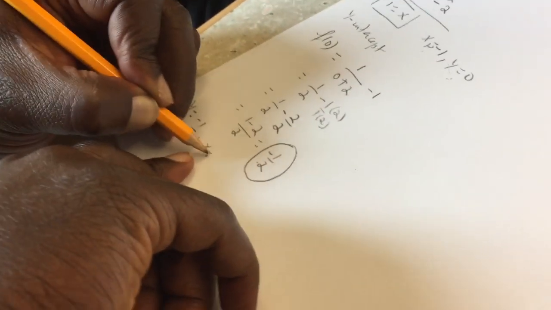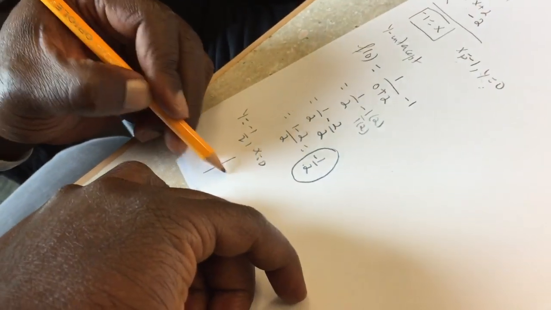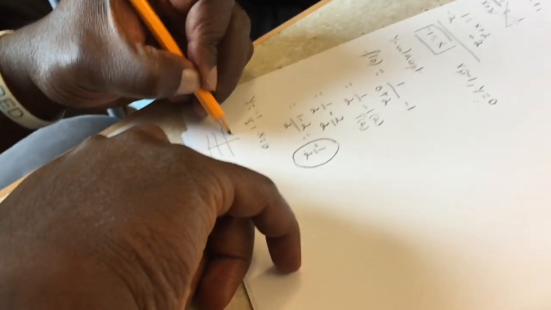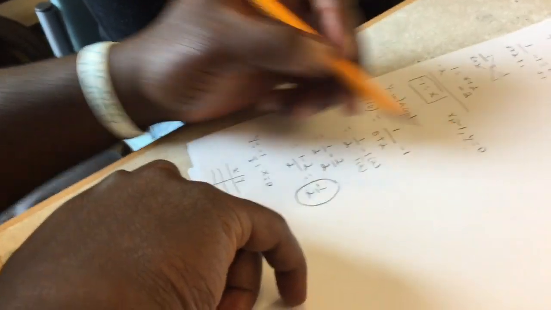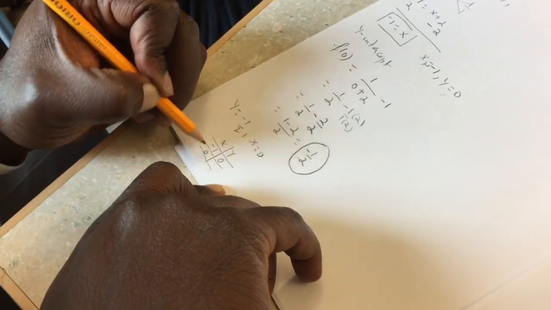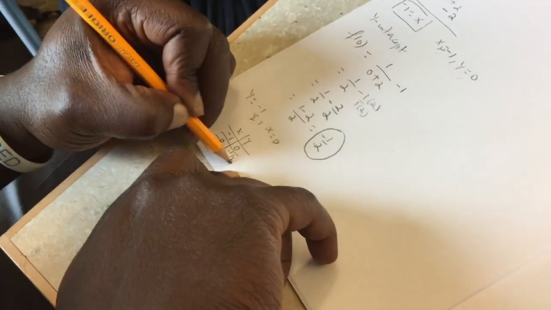So when y is equal to negative 1/2, x is 0. Now you have your 2 points, right? So we have x and y. When y is 0, x is negative 1. And then when x is 0, y is negative 1/2.